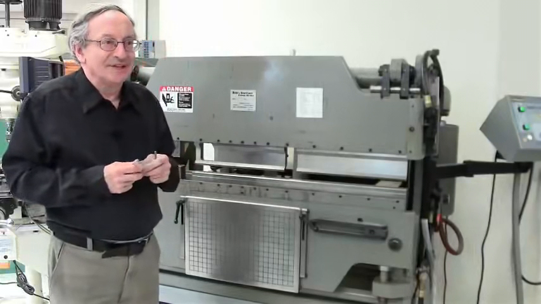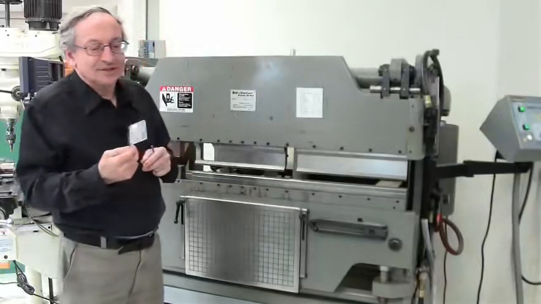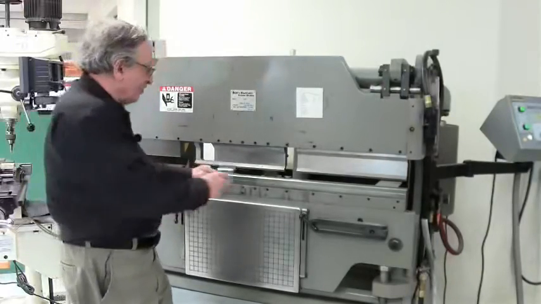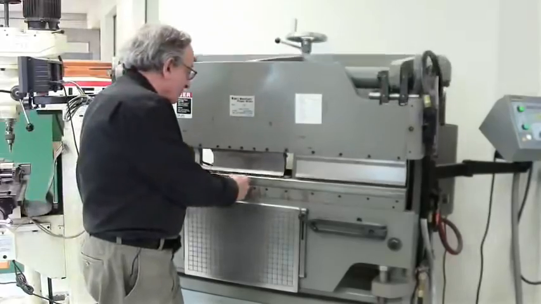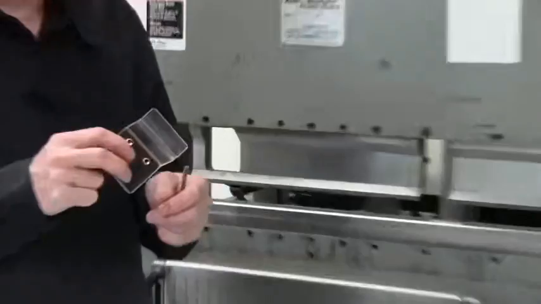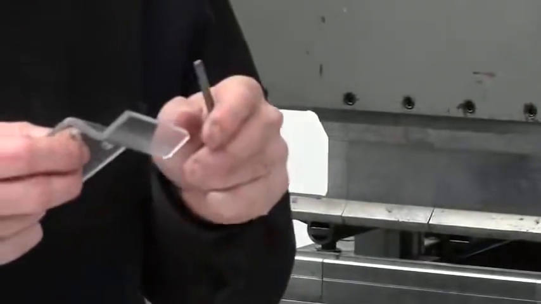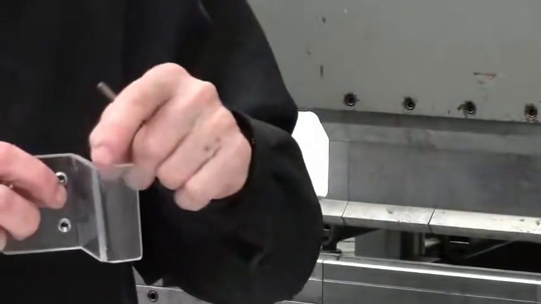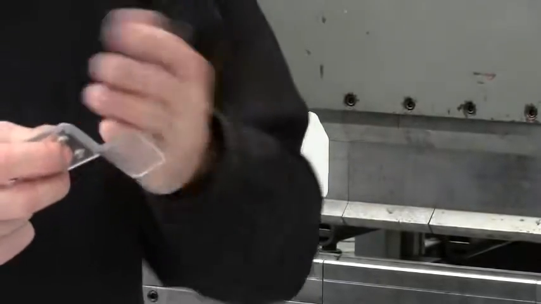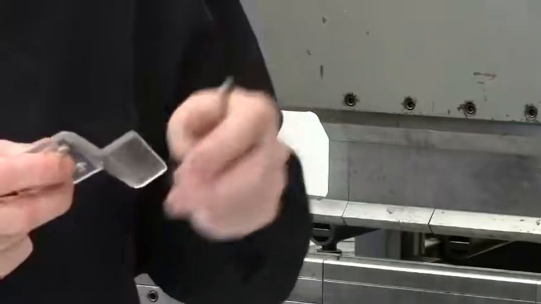shatterproof and ductile. So you can take, this is 3/16 polycarbonate, you can bend it as if it was sheet metal and it doesn't break. And that's a beautiful property. It does spring back a little bit. That was supposed to be a 90-degree break, so it springs back a little bit, but it's not a problem because you can bend it sharper than 90, it will spring back to 90.